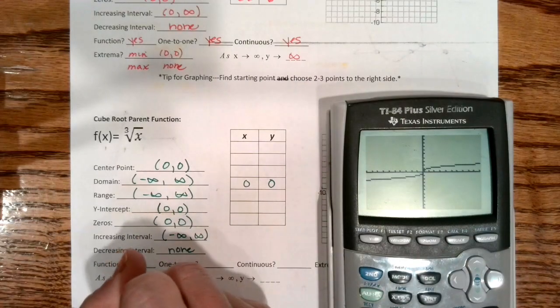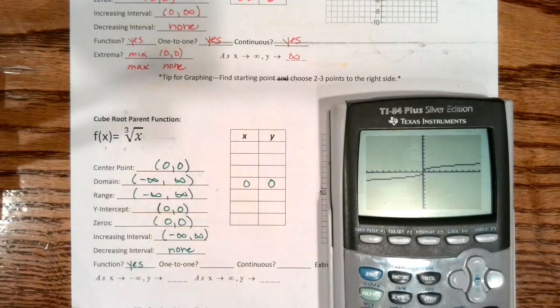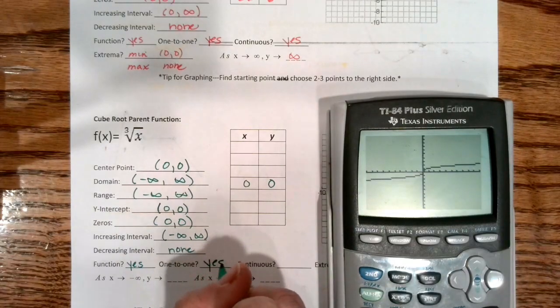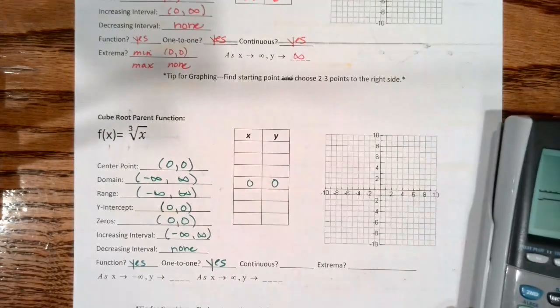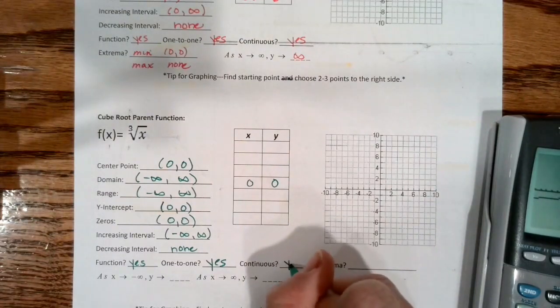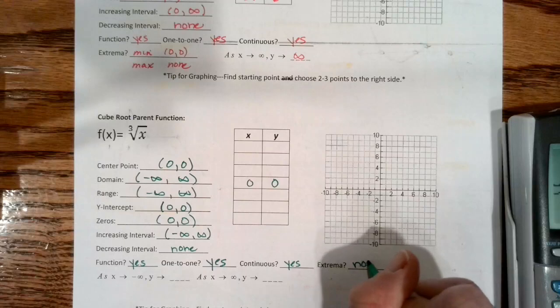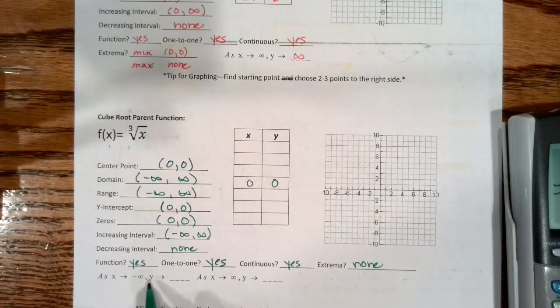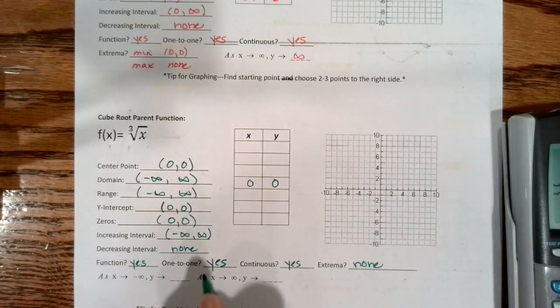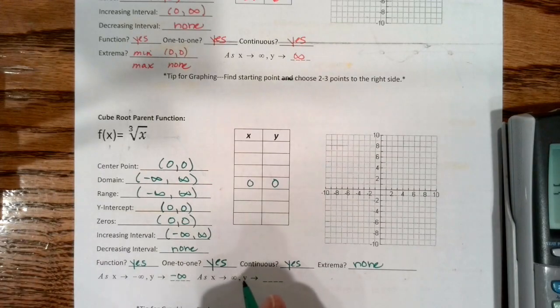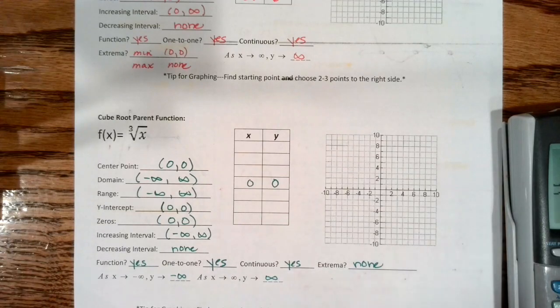Is it a function? Yes. It passes the vertical line test. Is it one-to-one? Yes. Is it continuous? Yes. And extrema, we're going to go with none. As x approaches negative infinity, y approaches negative infinity. As x approaches positive infinity, y approaches positive infinity.